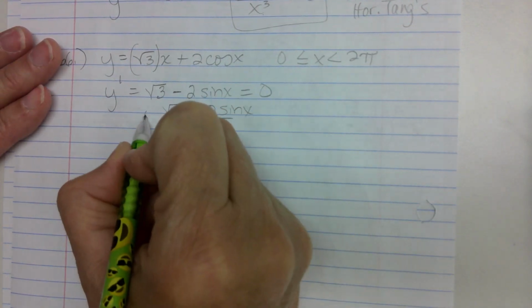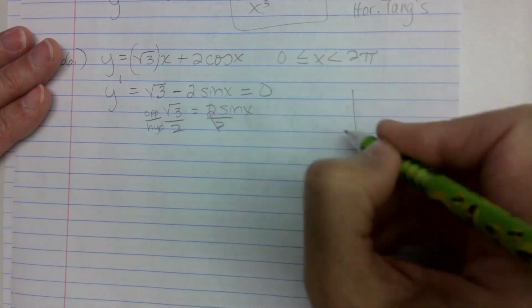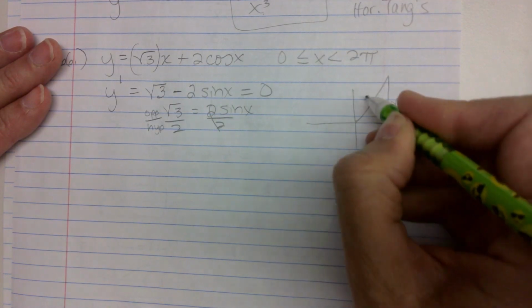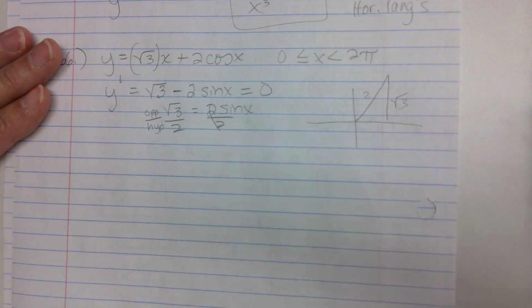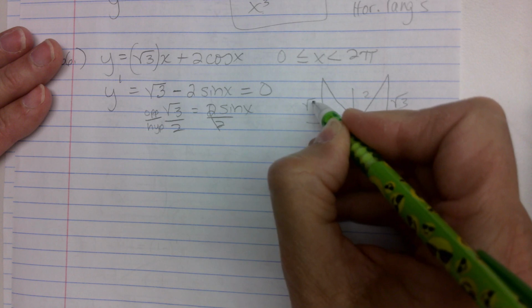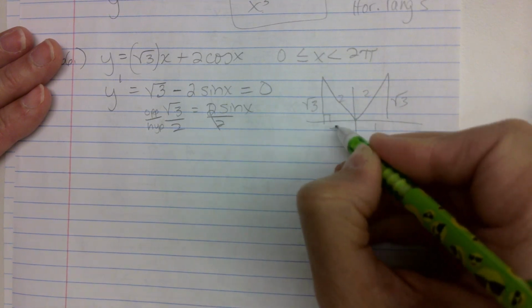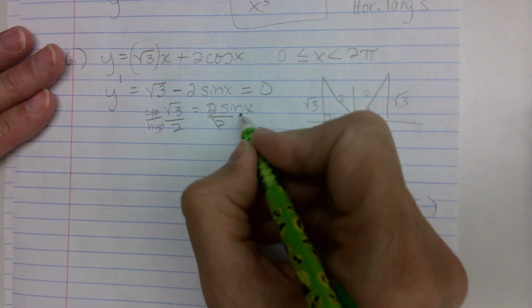Sine stands for opposite over hypotenuse. Opposite is positive root 3 in quadrant 1 and in quadrant 2. Not 4. You're thinking cosine, weren't you? So it doesn't matter that the adjacent is different, but that is the angle because we're looking for the x, right?